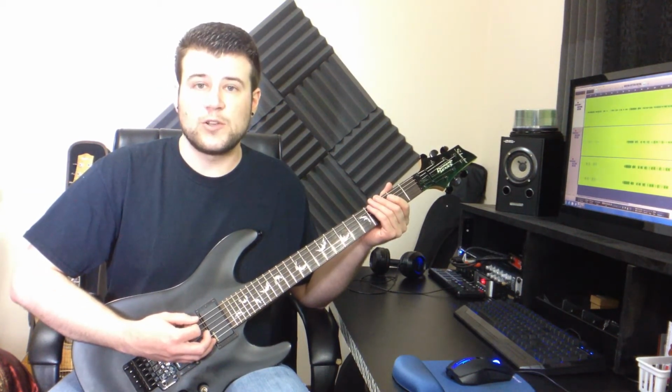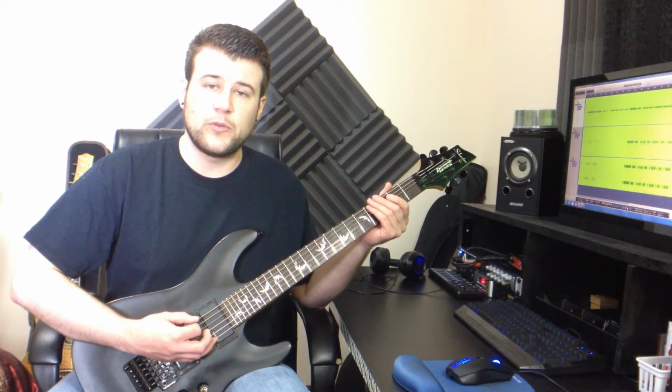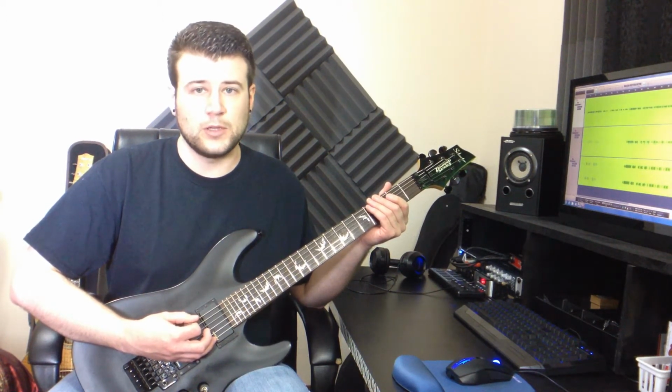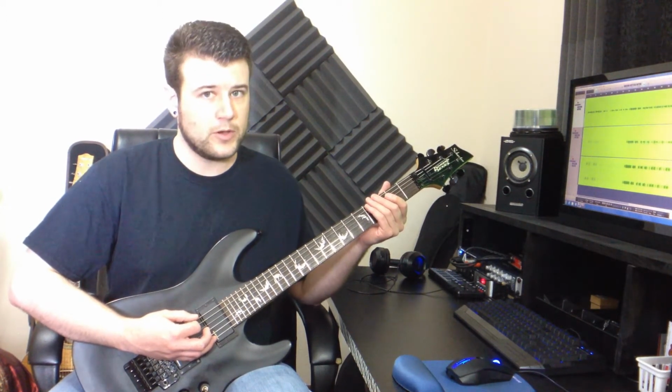So to arrange the verse in our song structure, we'll play the riff with the higher interval, followed by the riff with the lower interval, and then repeat both of those.